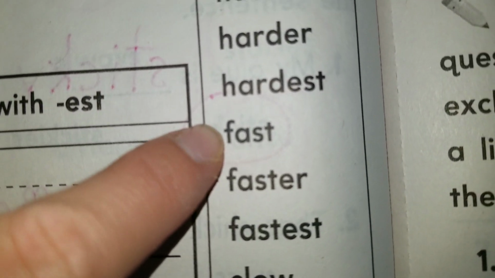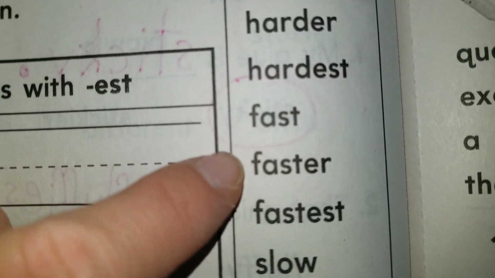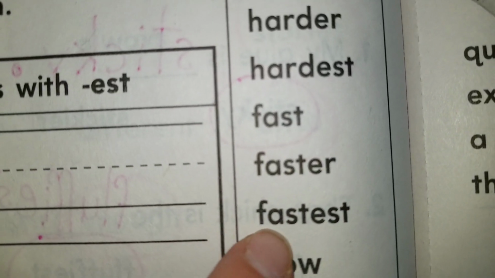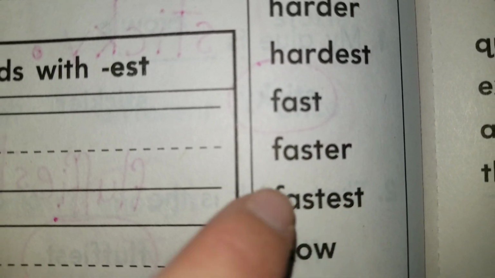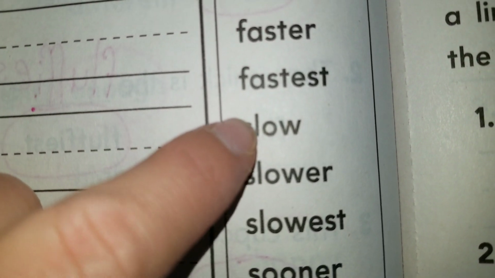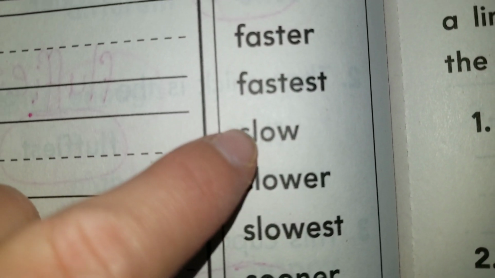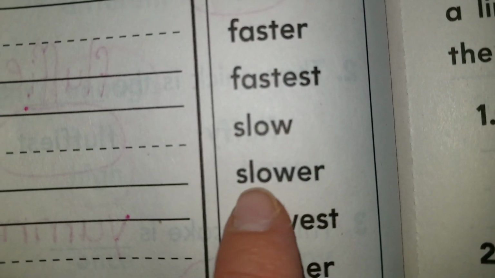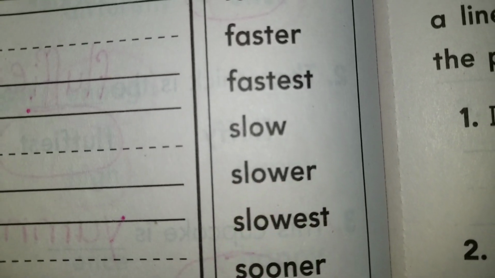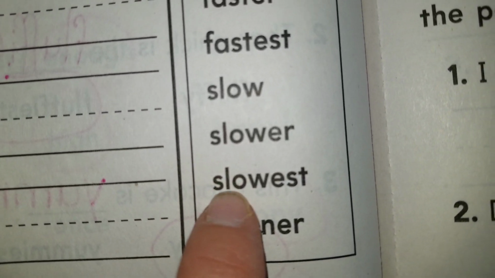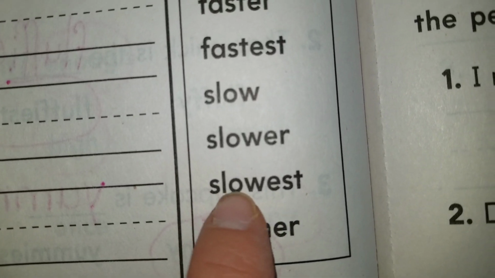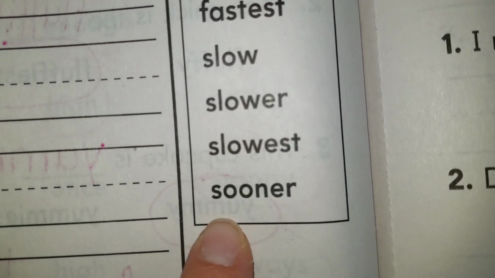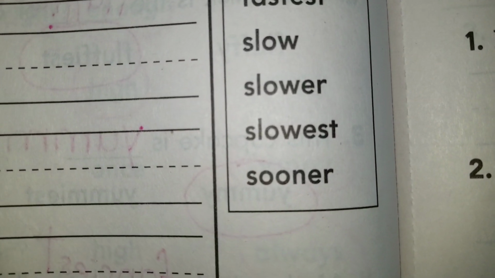Then we have fast, faster, you're comparing it to something else, and then the fastest, the top one. All right, we have slow, the base word, slower, you're comparing it to something else, and then slowest. The slowest is the top one, right? And then our last one is going to be sooner.